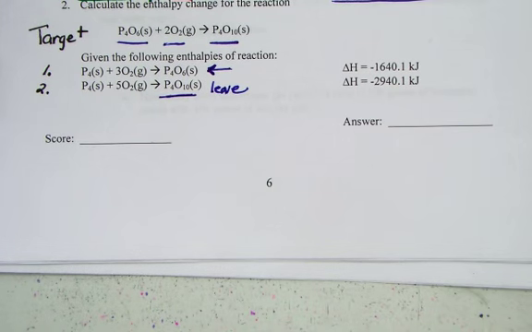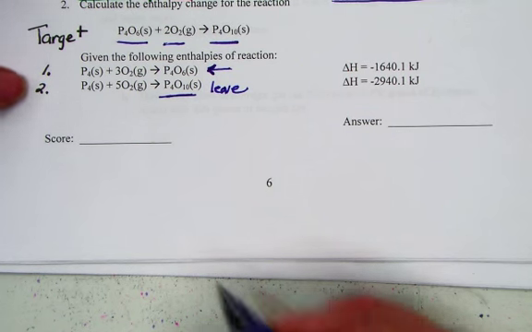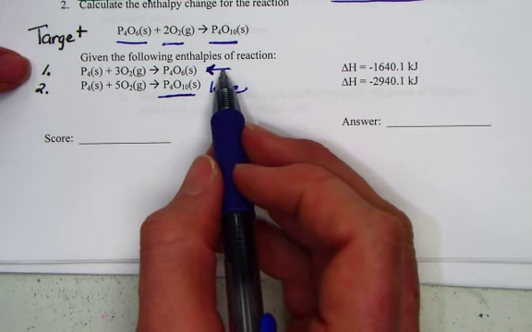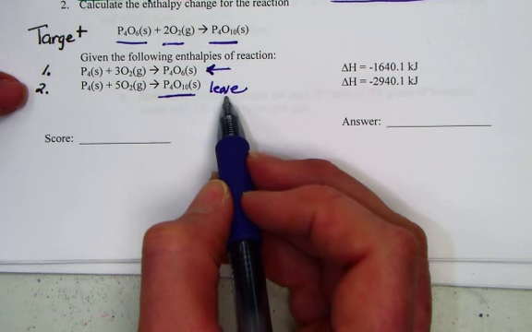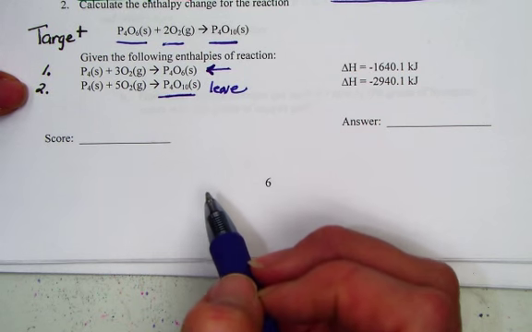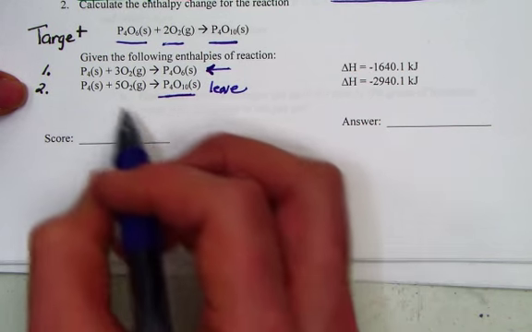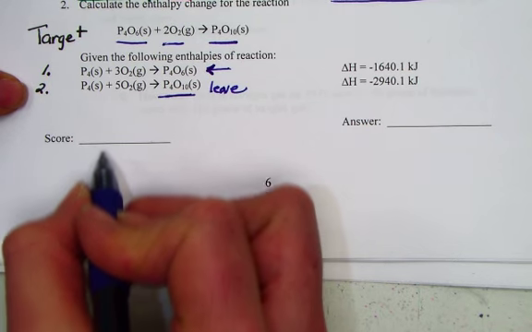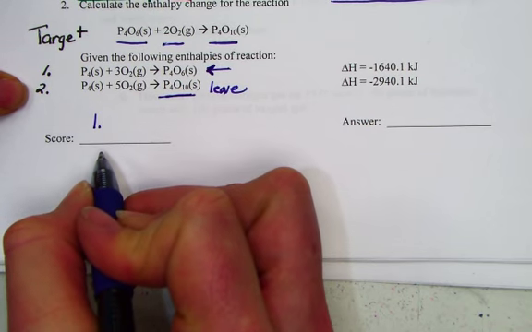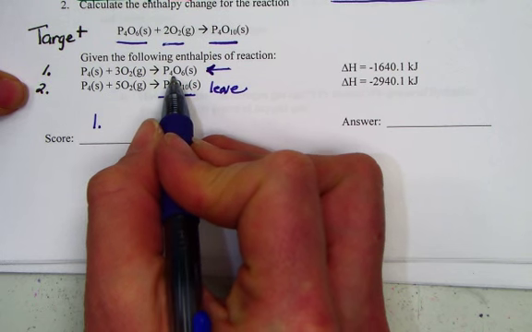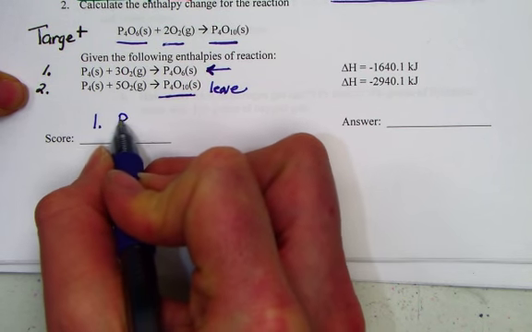So far, I've just been sharing a strategy. Let's indeed prove to ourselves that by flipping the first, leaving the second one alone, we have indeed built our target equation. Let's rewrite elementary reaction 1, but flip its direction. The original product, P4O6, now becomes the reactant.